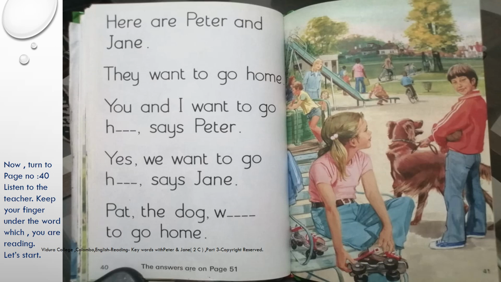Here are Peter and Jane. They want to go home.